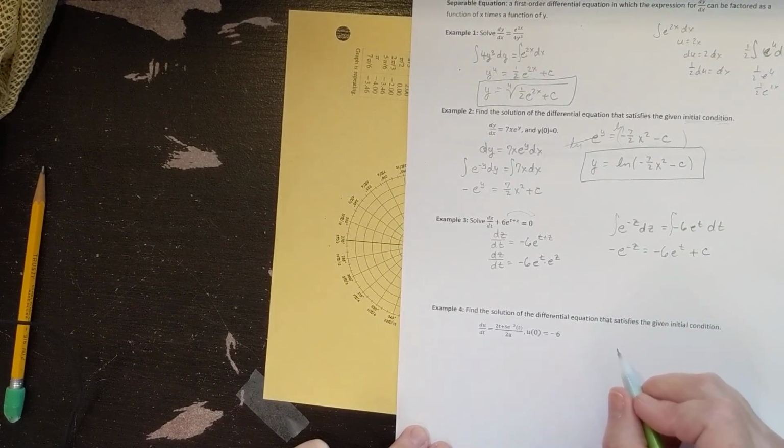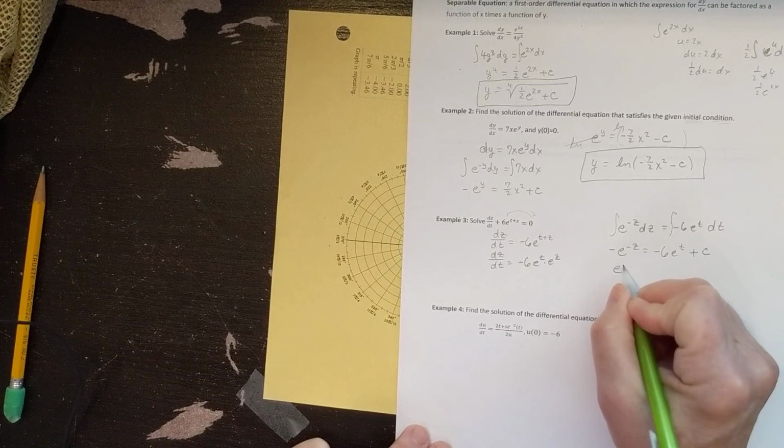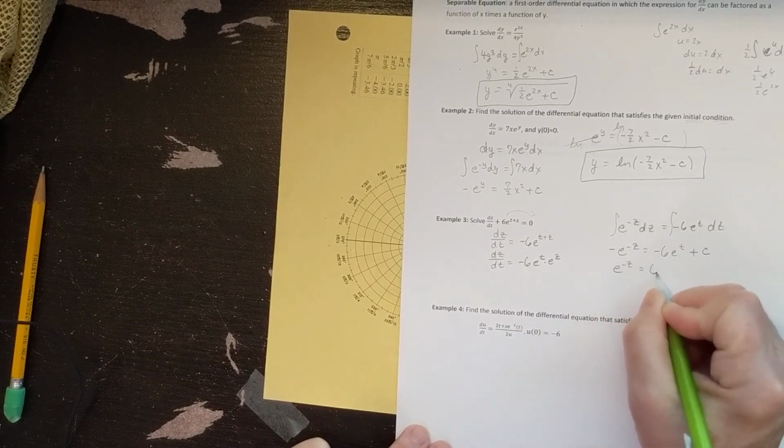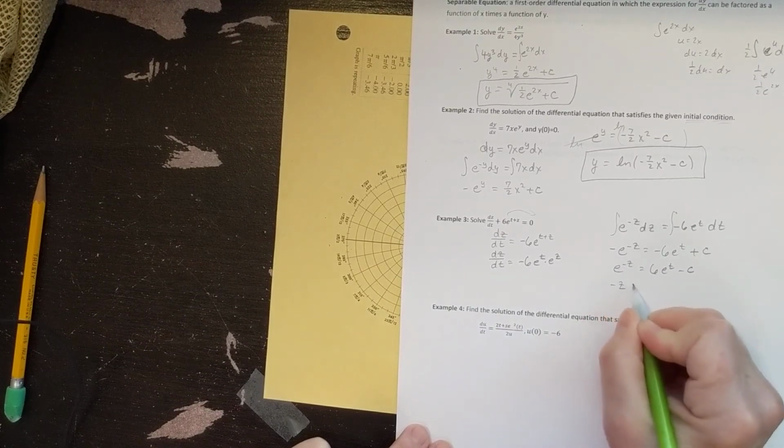To solve for my dependent variable z is what I need to do. I'm going to divide both sides by negative 1. I'm going to take the natural log of both sides.